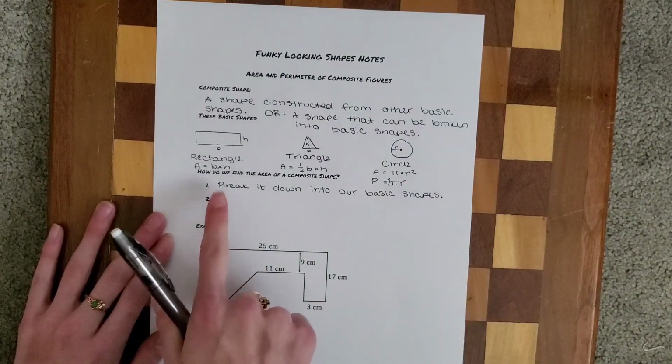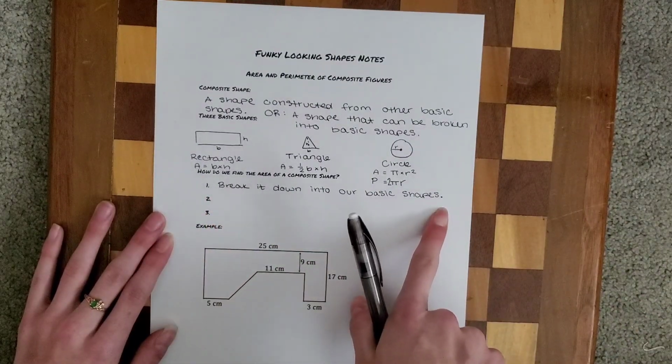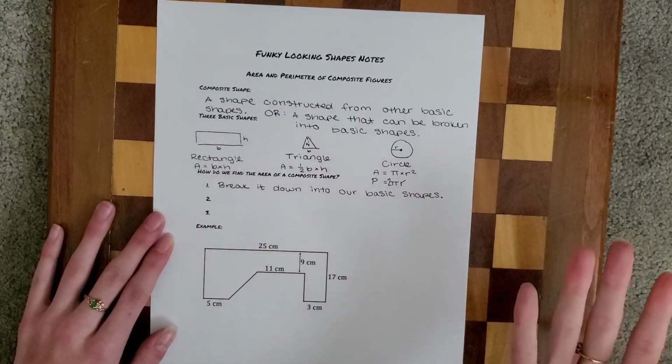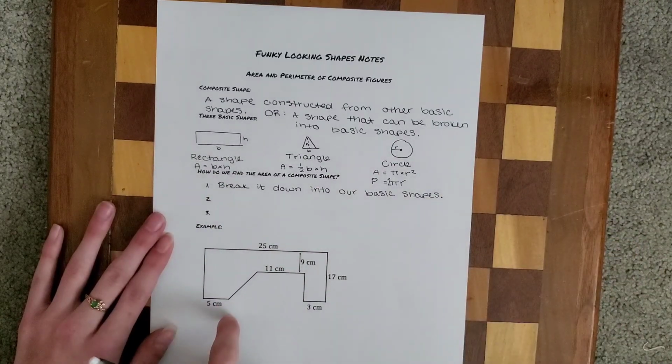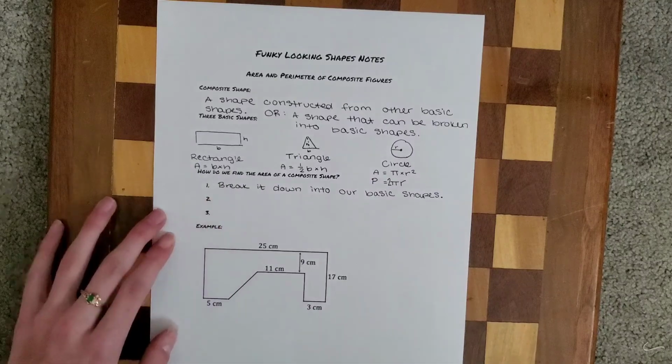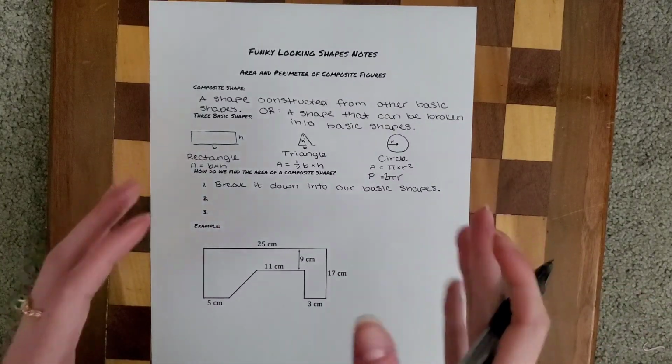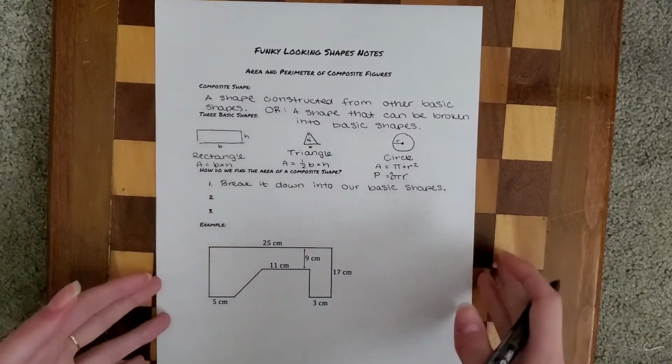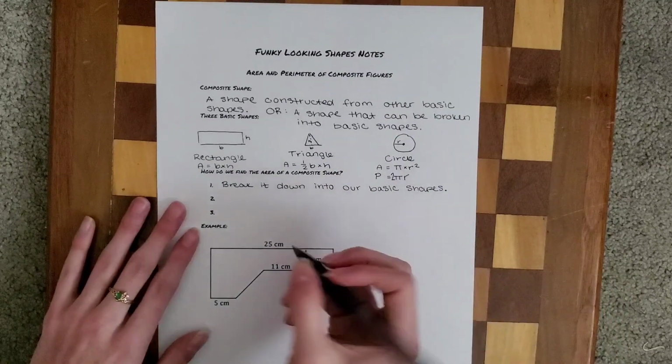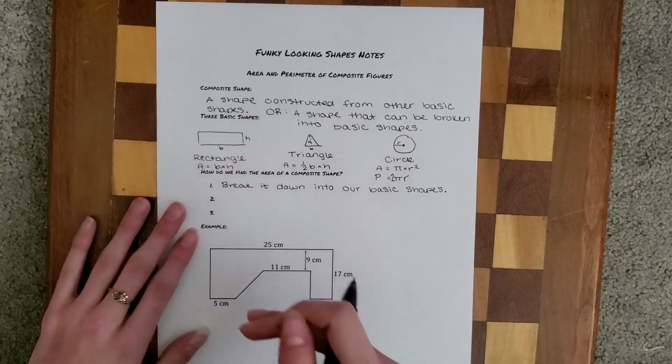The fun part about breaking it down is that there can be multiple different ways that you can break down this shape. I'll show you later in this example, but there's not always one exact correct way to break down a shape. As long as you can break it down into the 3 basic shapes, you're doing it correctly. So step 2, what do we do after we break it down?